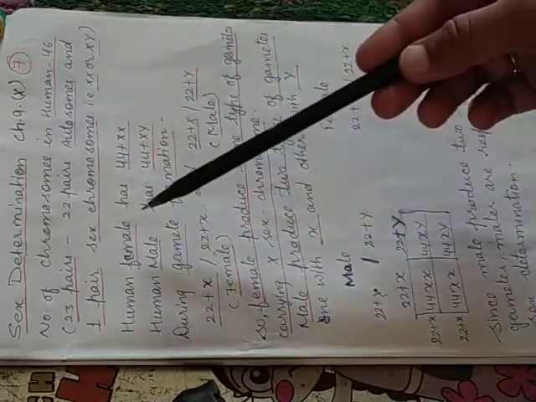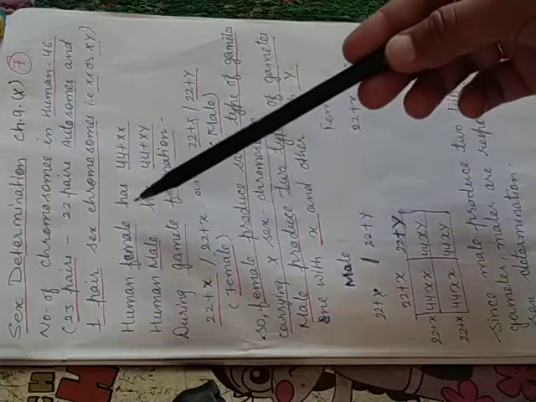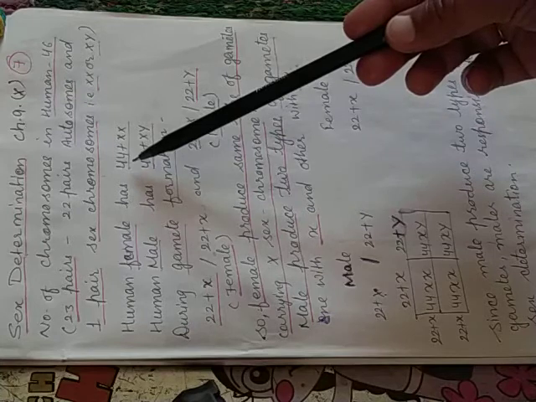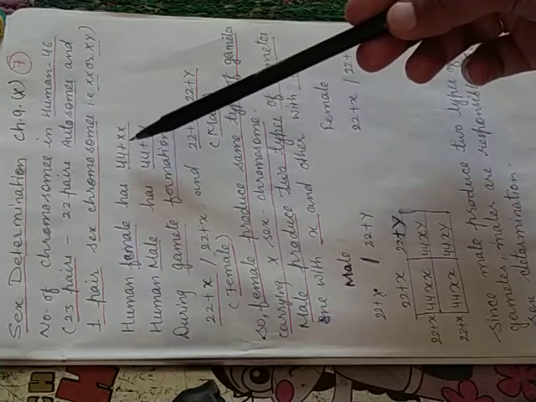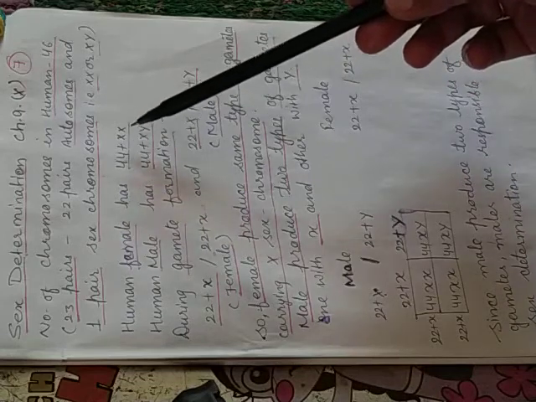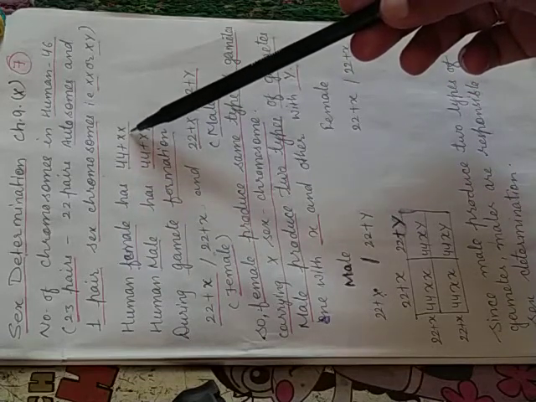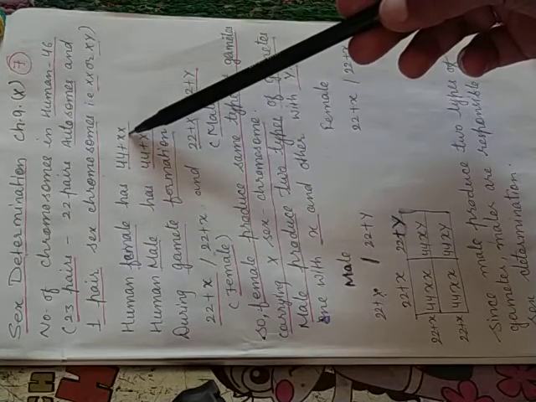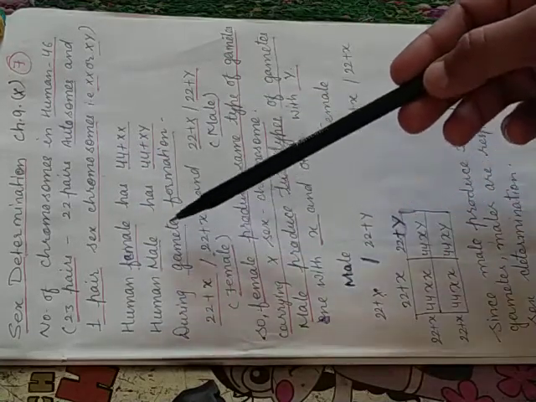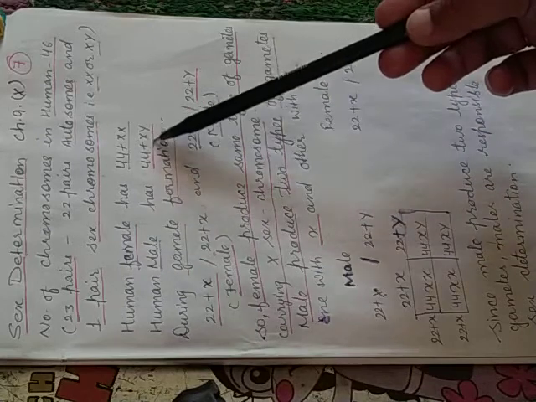So if we see the genotype of a human female, then the genotype of a human female is 44 plus XX, that is 44 autosomes, and the 2 sex chromosomes present in the female are XX. Similarly, in case of a human male, the genotype is 44 plus XY.